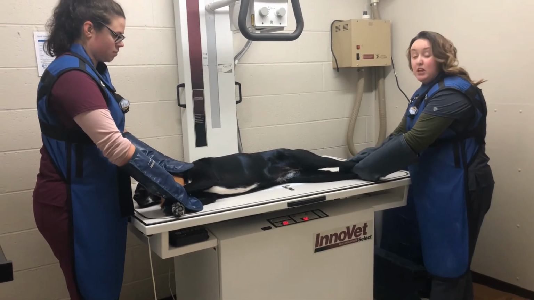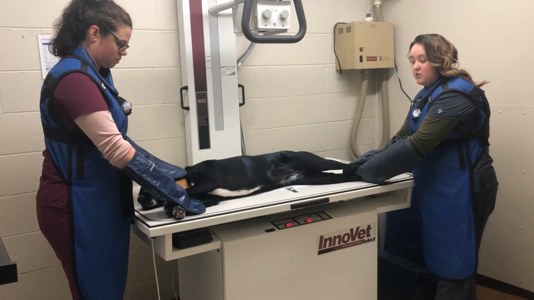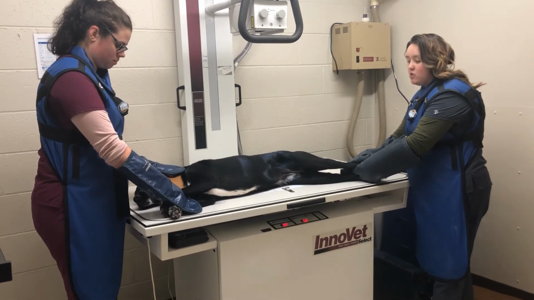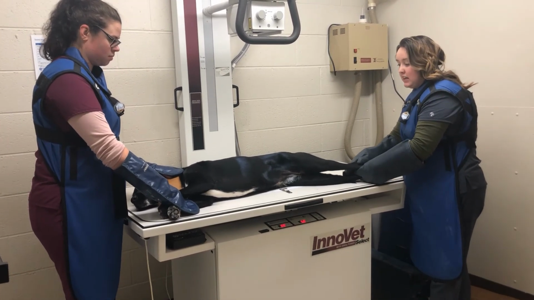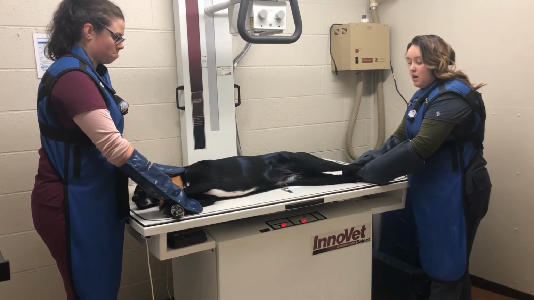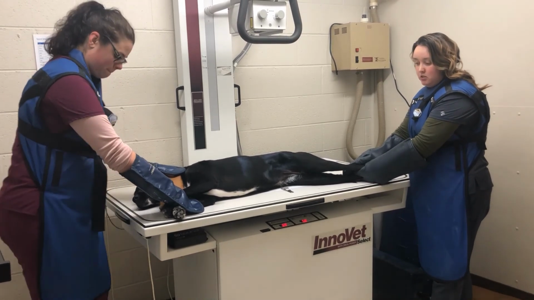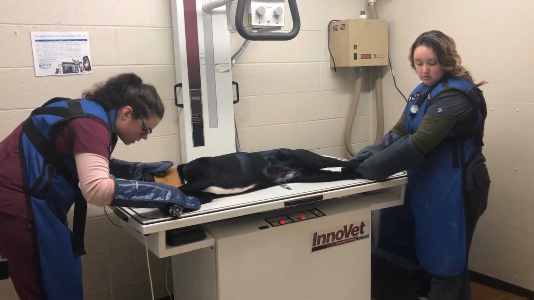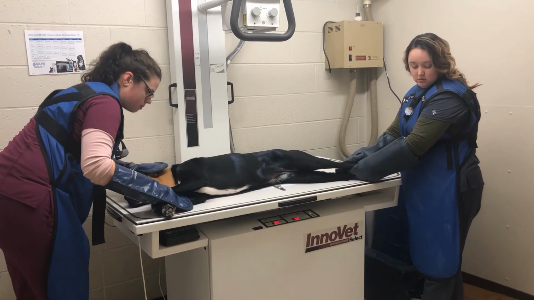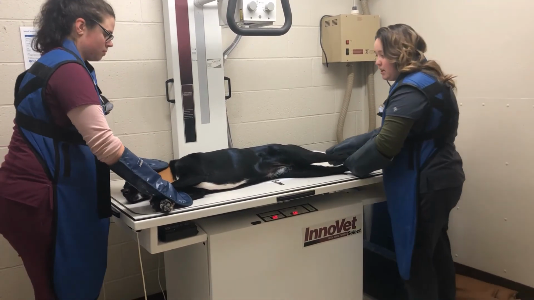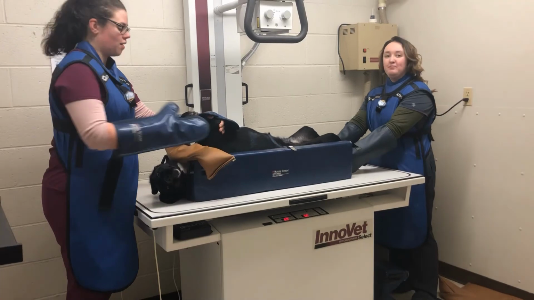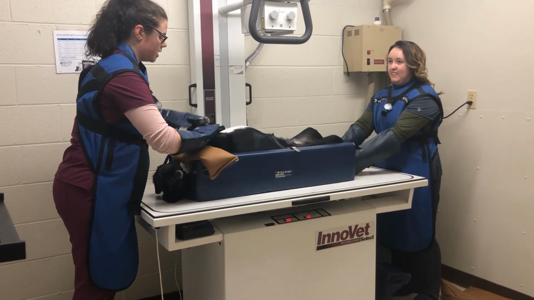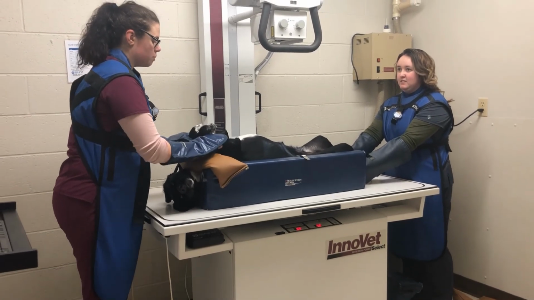We are taking Willow's minute 0 radiograph. We have her in right lateral, so we can get a picture of her abdomen. So we'll just take that image. Excellent job, Willow.